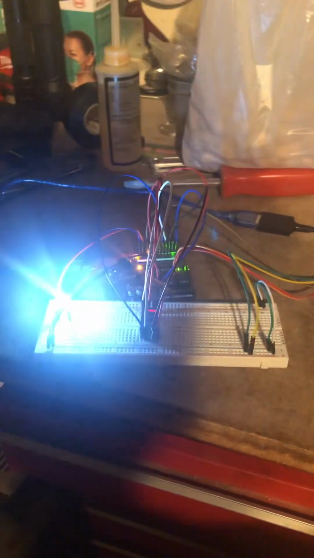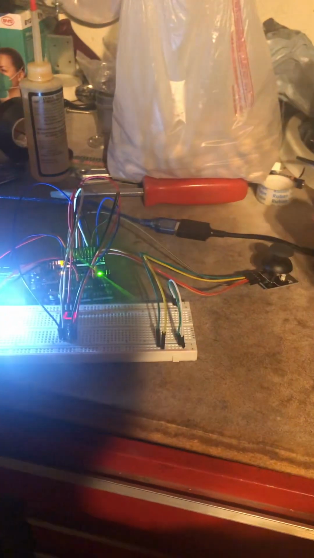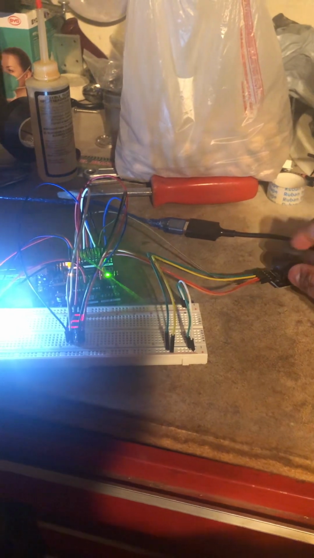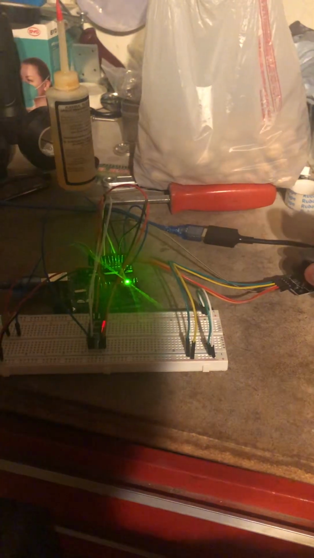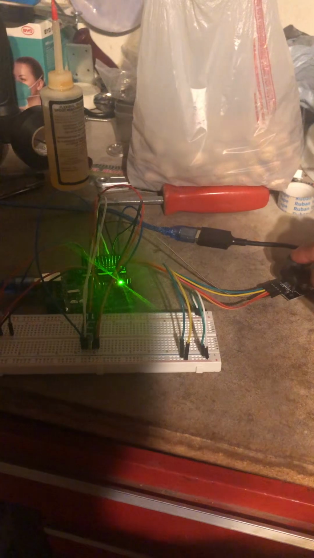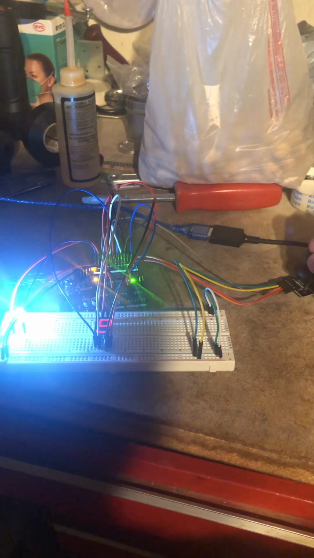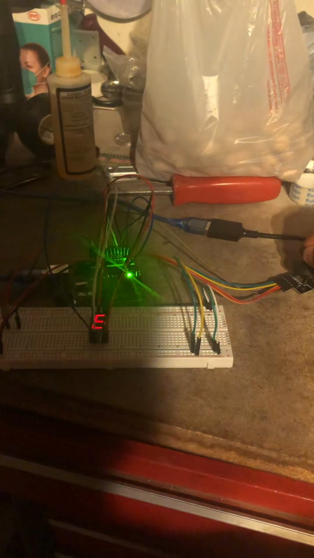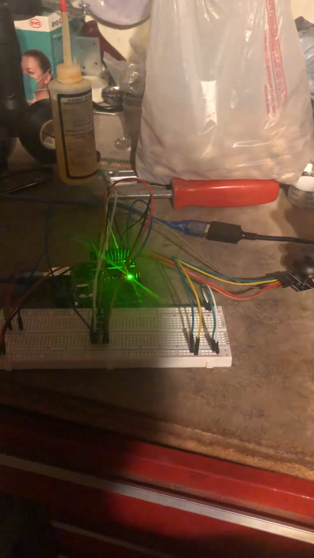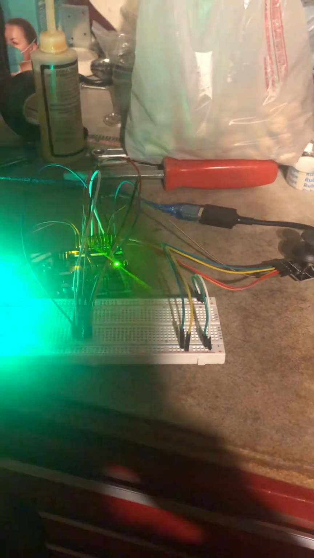So there's that. And then what else? You can also, for example, turn it on, right? And then you can just turn it off once again just by clicking it, right? So you don't have to wait for the timer. You could just do it manually.